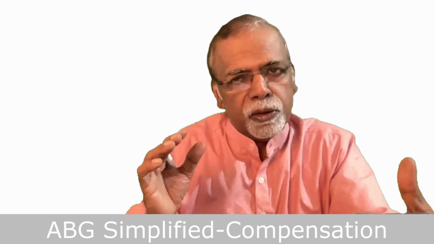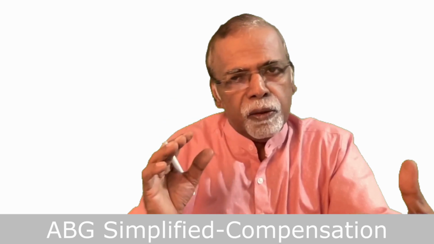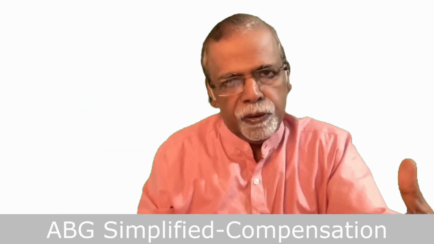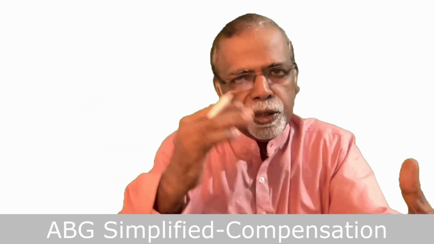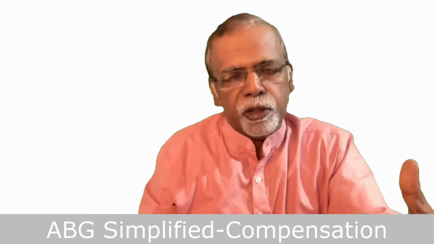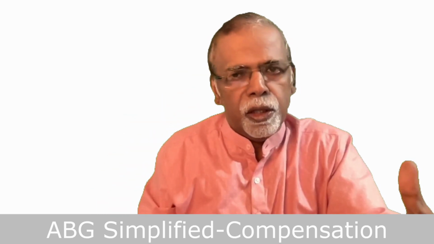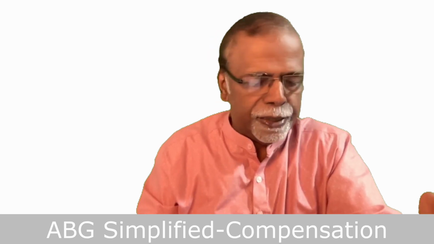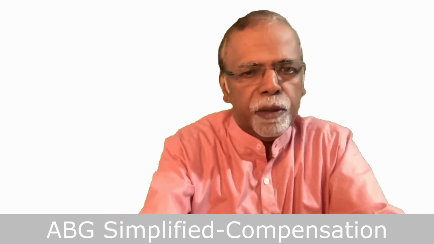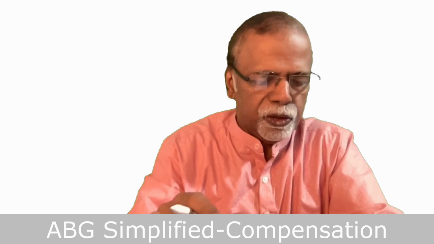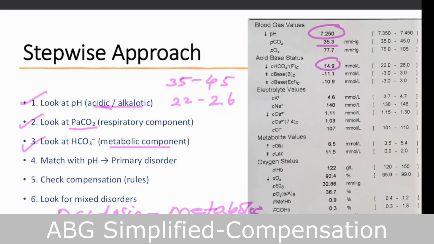Suppose it is a metabolic alkalosis, what will happen? In metabolic alkalosis, the bicarbonate level is increasing. So what the body can do is increase the carbon dioxide or PaCO₂. This is what is called the compensation, or the secondary changes that occur in a patient with acid-base disorders. So the next step will be to check the compensation rules.